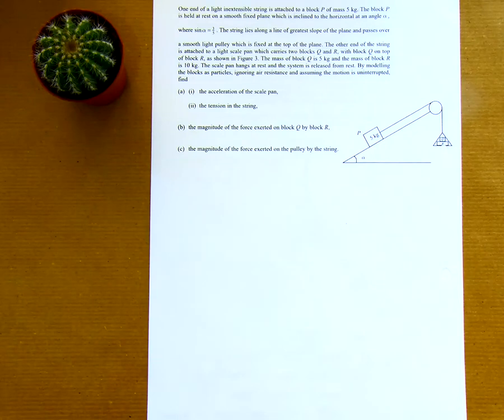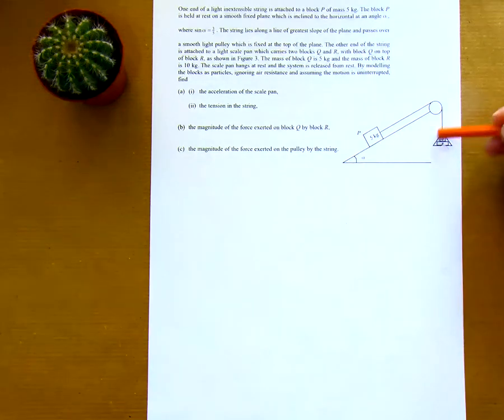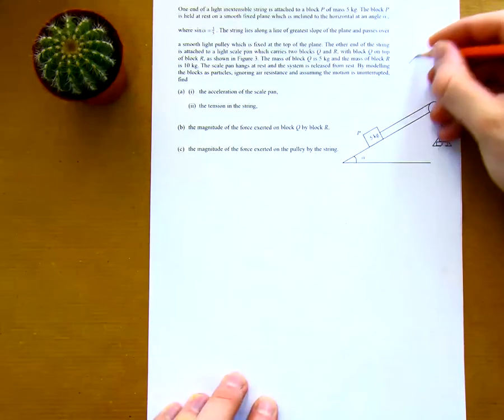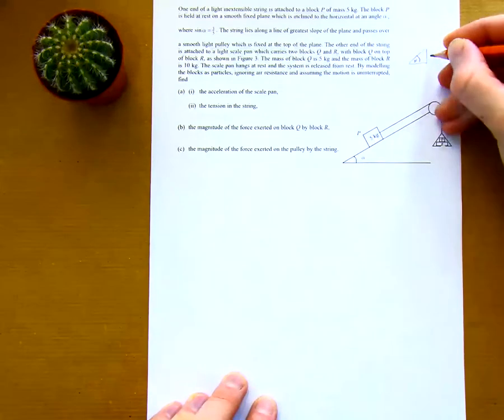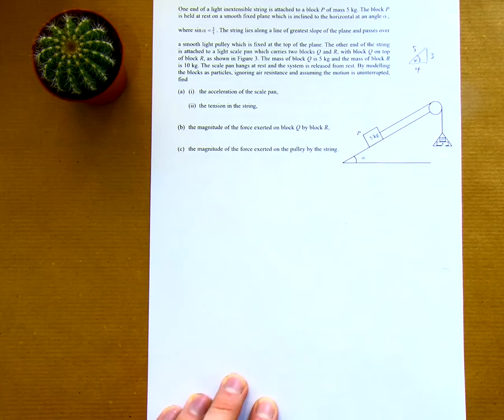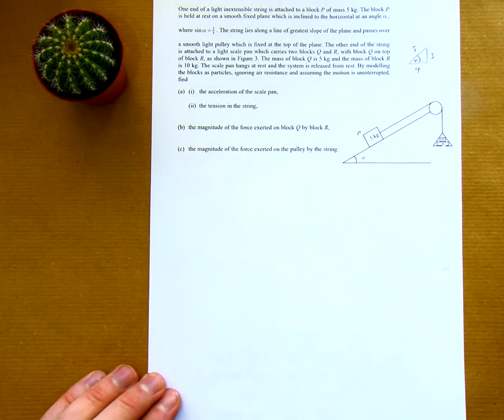Okay, moving on to the last question in the lift topic sheet. You have one end of a light inextensible string attached to a lift, and the lift goes over a smooth pulley and attaches to a block which is on top of a smooth inclined plane. So let's try and get all the information from here into this diagram. I'm told that sine alpha equals 3/5, so if that's alpha there, opposite over hypotenuse equals 3/5. So it's clearly a 3, 4, 5 triangle. I may need that later on.